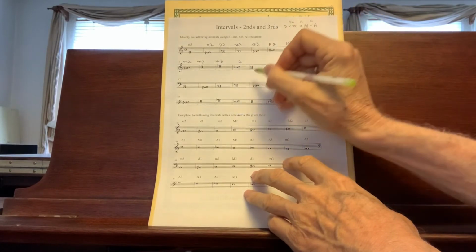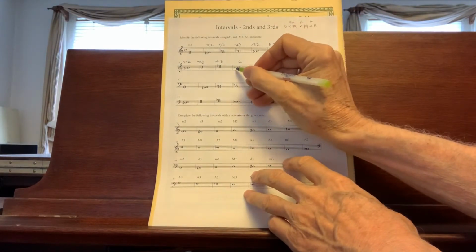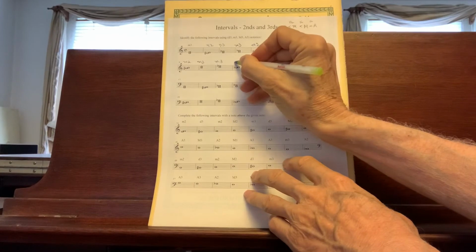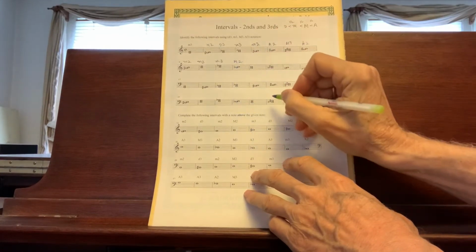Here we have B flat to C, it's a second. I know my B flat scale. B flat C is the first and second notes of the B flat scale, therefore it's a major second.